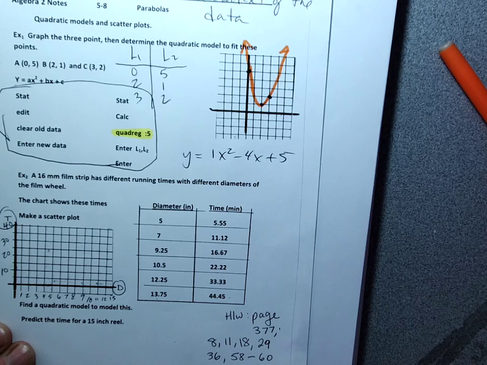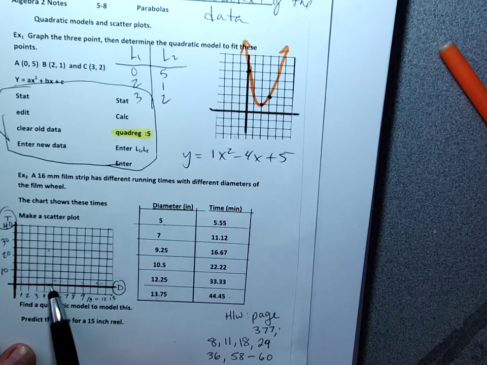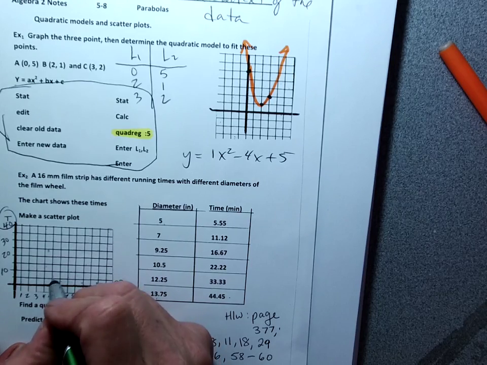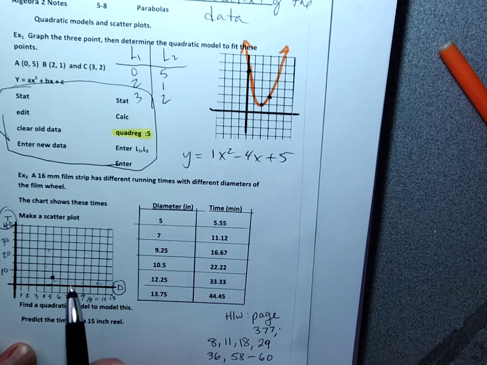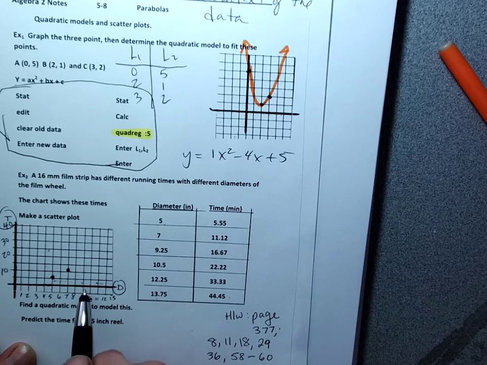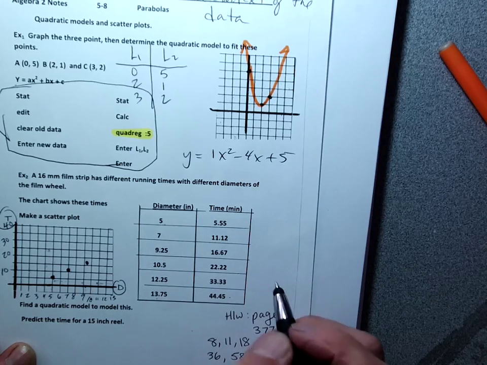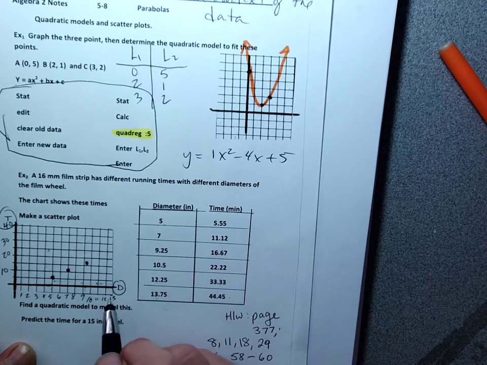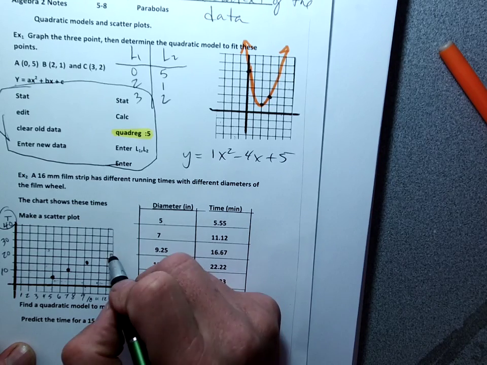So let's graph it. Let's do a scatter plot. So I'm going to have to guesstimate where the points are, right? So if I go to 5 and 5.5, I'll guesstimate 5.5 about there, right? I just need a picture of it. 7 at about 11.2 is about there. 9.25 and 16 is right about there. I've got 12.25, I'll estimate that, and 33, which is up here.